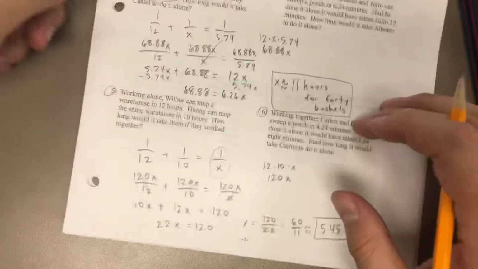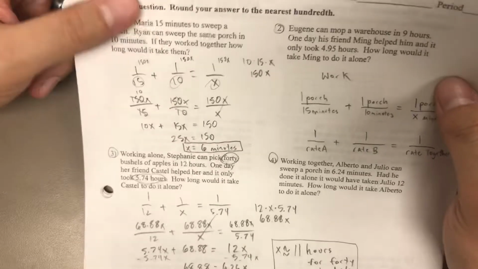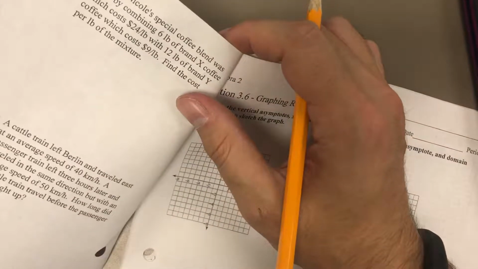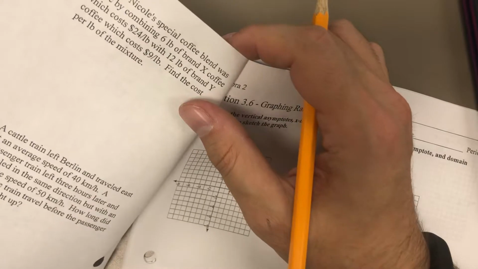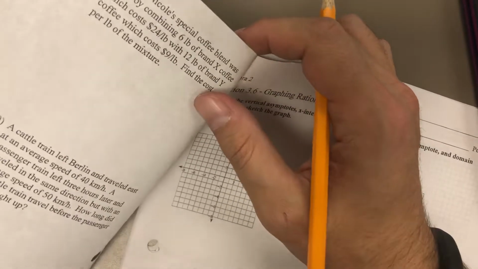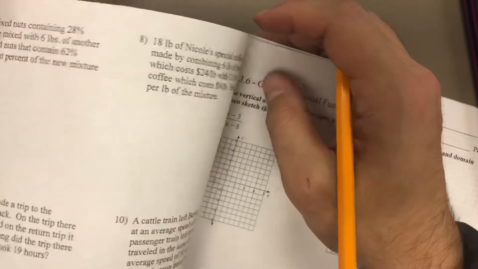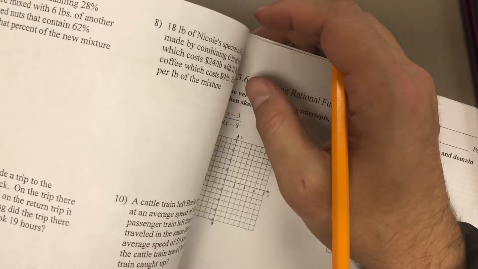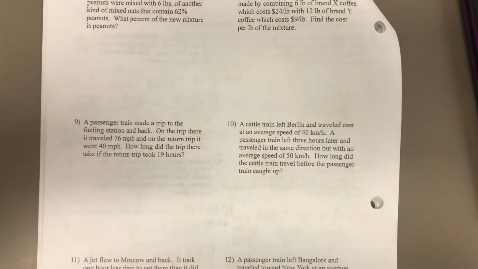All right, so that's the first 3 problems on 3.5. We're going to make a new video for the next one, which is going to be mixture problems. We have 2 examples of those, so we'll probably do both of them. And then the distance problems, so we'll probably do 1 video for those problems. All right, so that's it. Let's move on to the next side of the page.